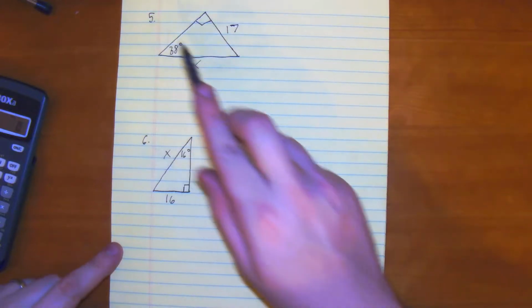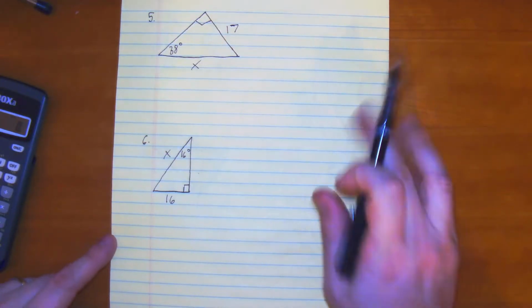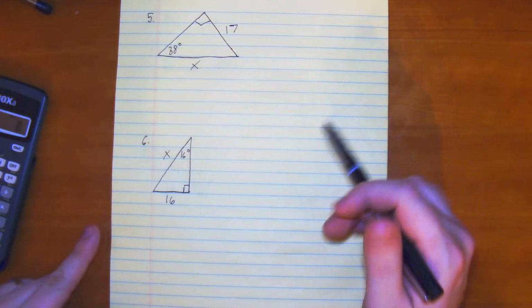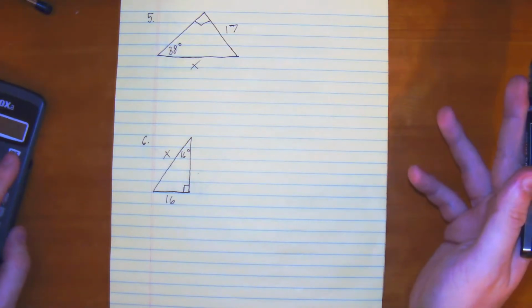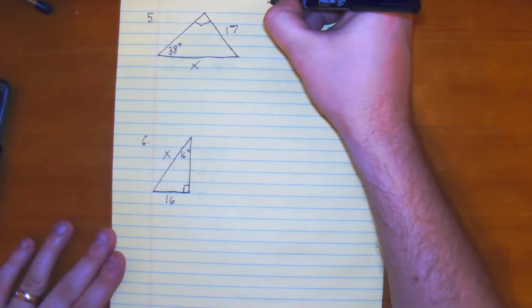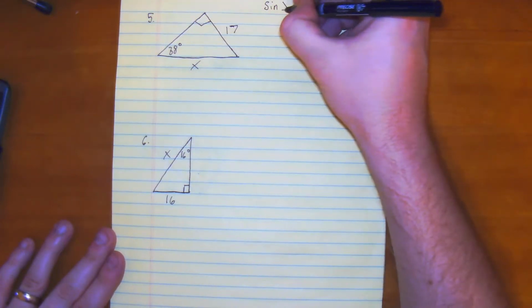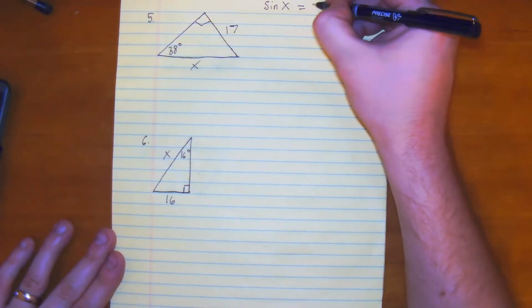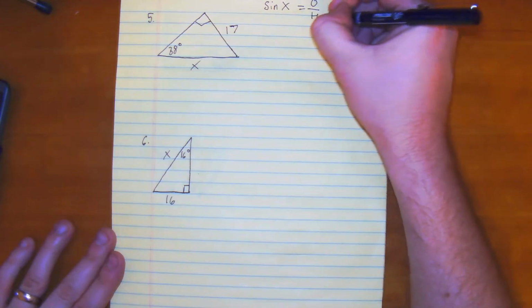We're looking at number 5. We want to solve for the value of x. So the way we could do this, one of the nice things, is we're only working with the function of sine. So we have the sine of x is equal to opposite over the hypotenuse.